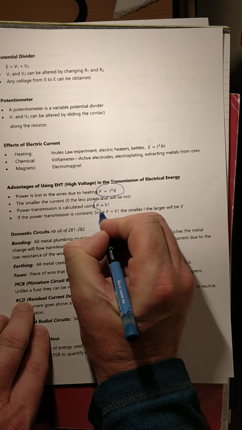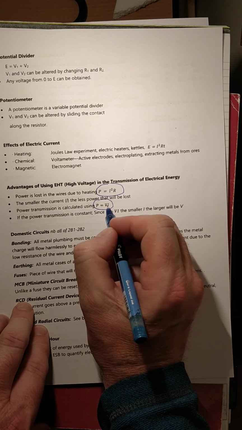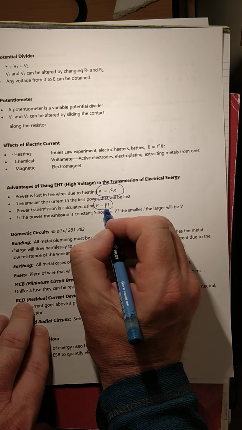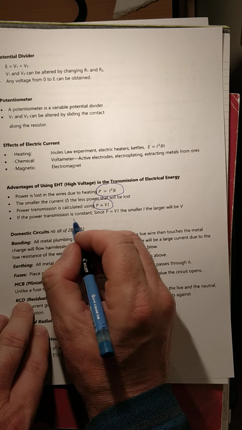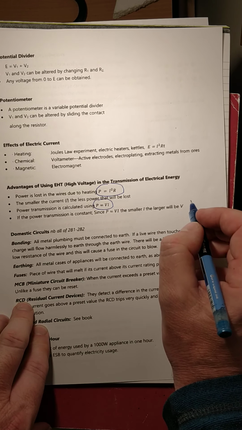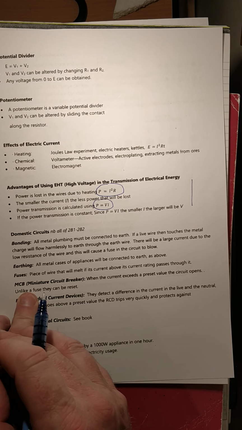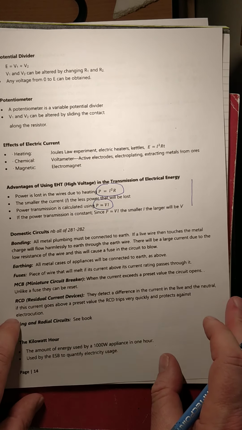Power transmission has to be calculated using this, as we've just seen. So if we want to keep E constant and we want I small, well, V must be large. The power transmission is constant, since if P is equal to VI, the smaller I, the larger will be V. So these are the 4 points. That's why we use large voltage, low current devices.